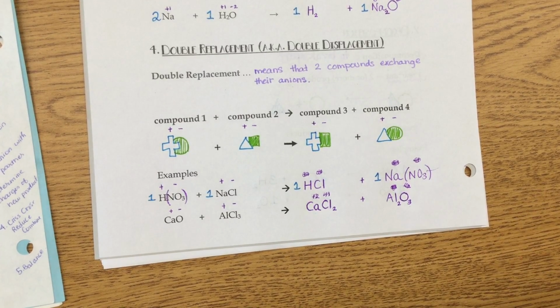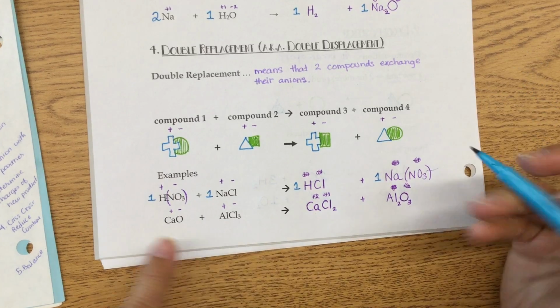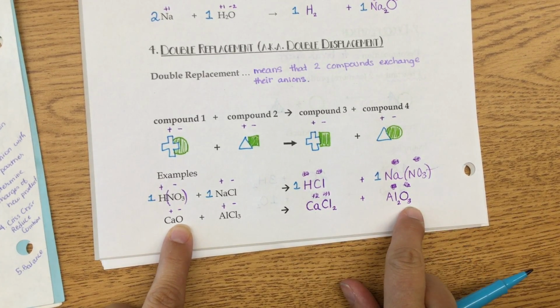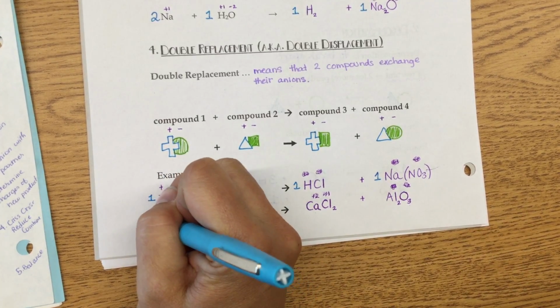Okay, excellent. Now let's just balance. Okay, we have 1 calcium, 1 oxygen, 3 oxygens. Okay, so I'm going to have to put a 3 in front of here.